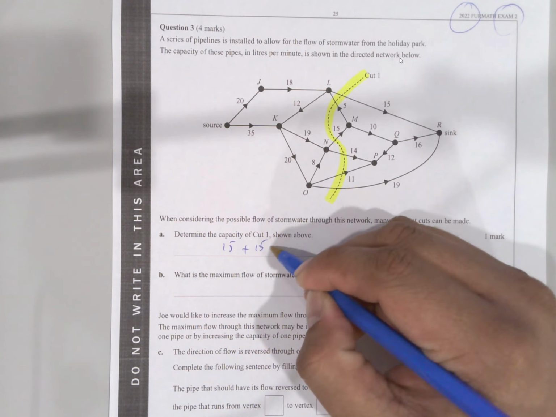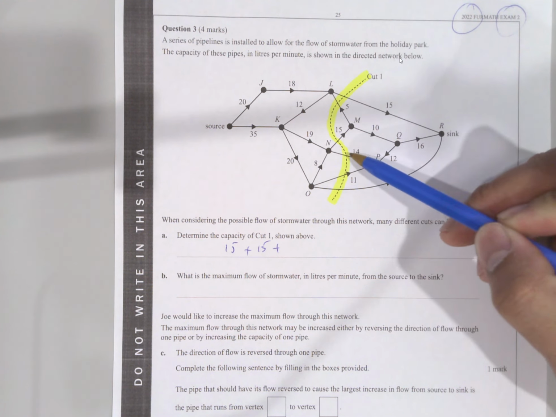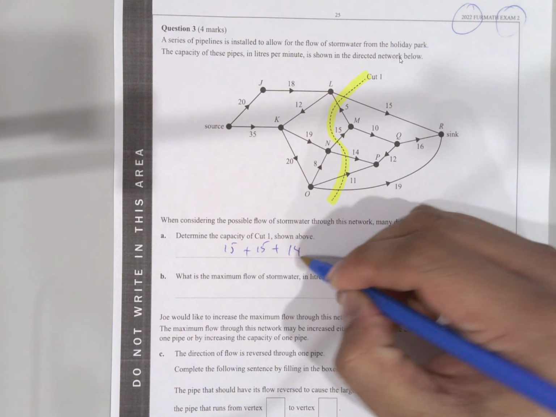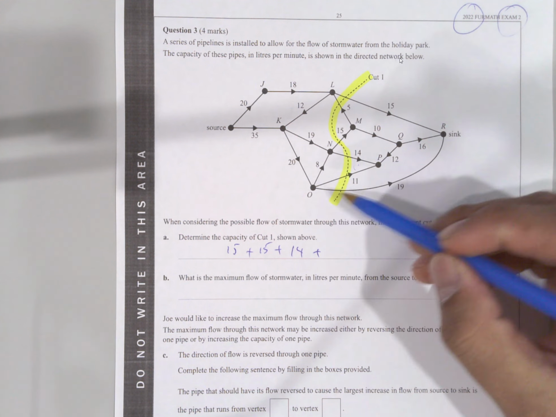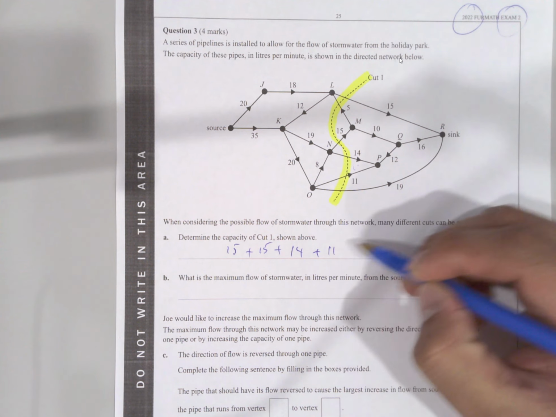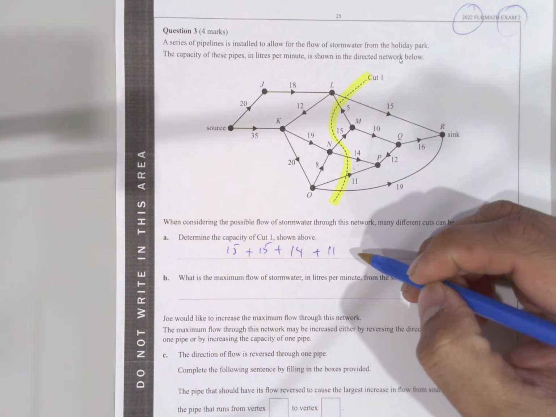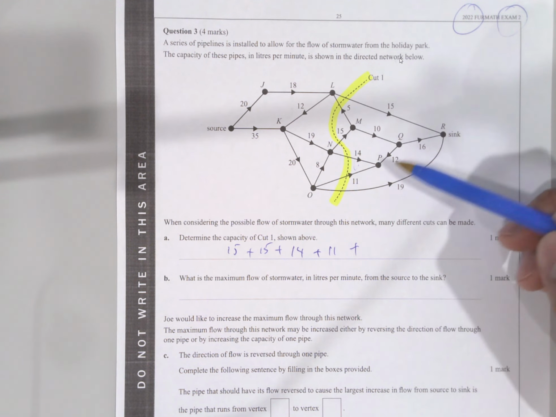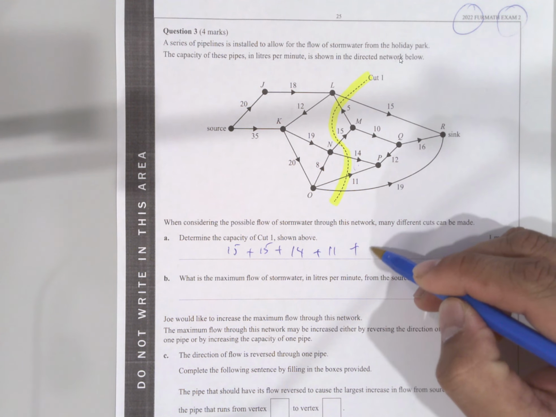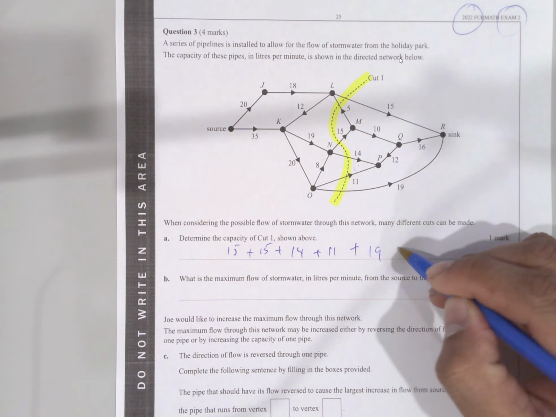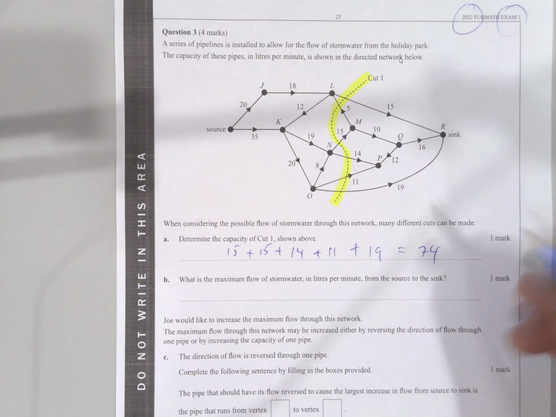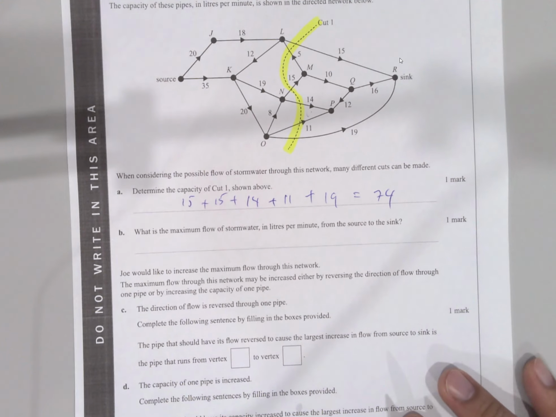So we add 15, N to P, 14, plus O to P, which is 11. Okay, and then plus the last one, which is 19. And when we add all this up, we get 74 as a flow.